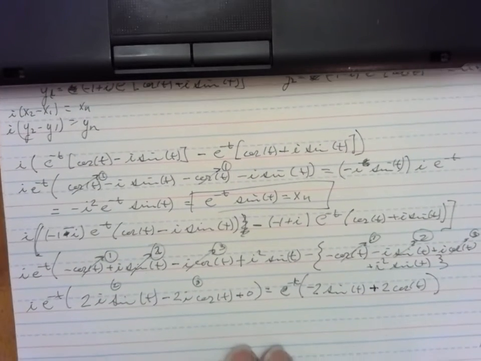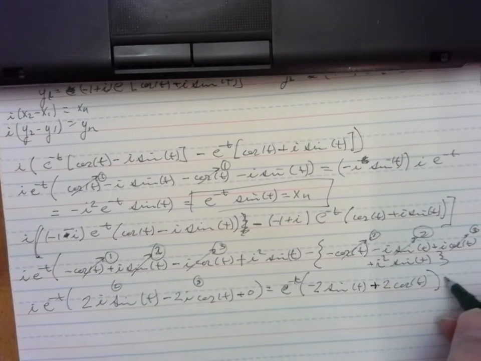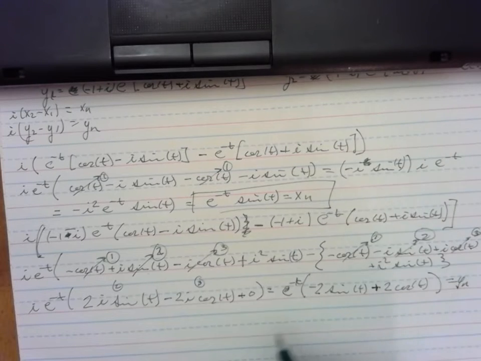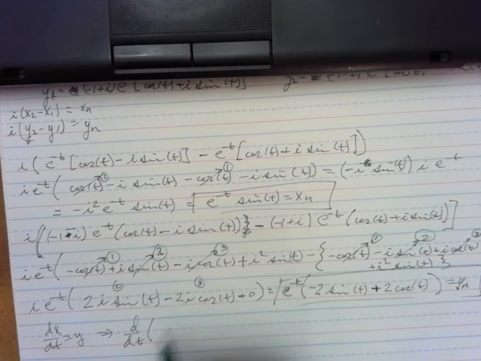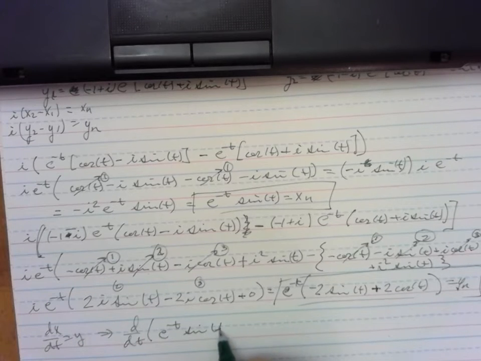So now we got to check it with our differential equation. So that's yn. So we know that the derivative of x has to equal y. So I got to take the derivative of my x, and my x is up here, e to the minus t sine of t.